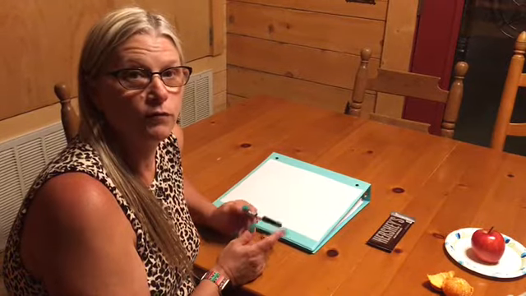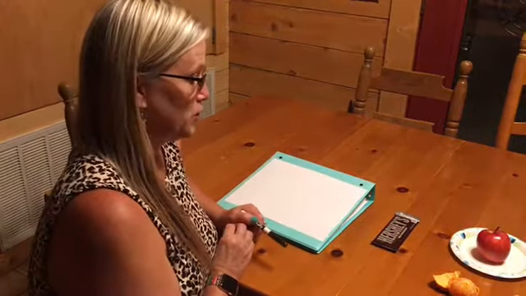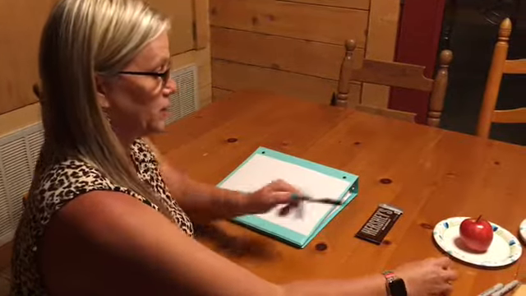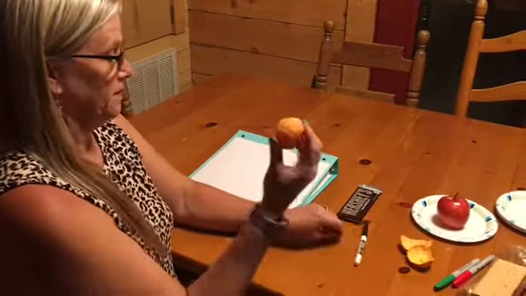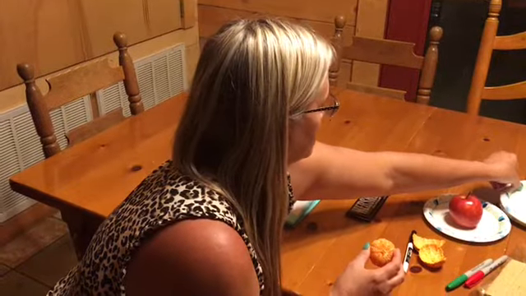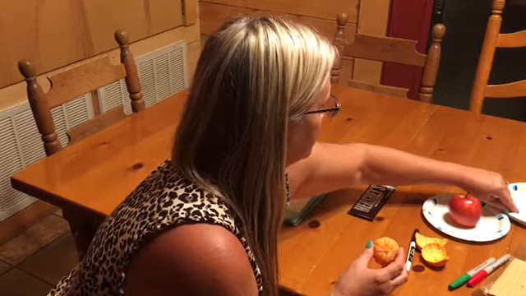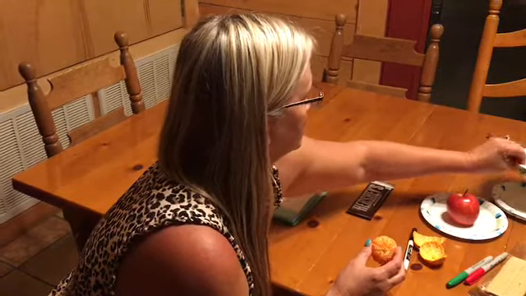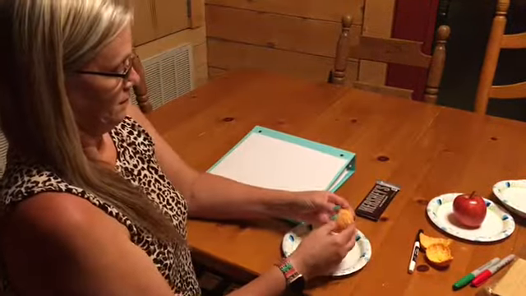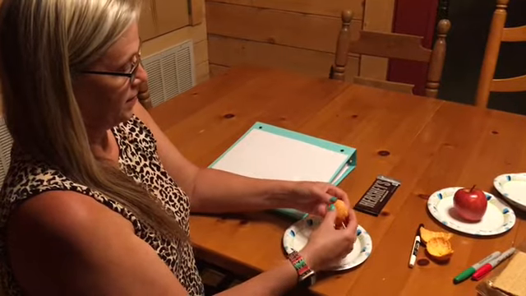We would review it with our TEKS target. But this is a review of fractions. So we're going to start with the tangerine that I just peeled. And I'm going to grab a plate. Okay, so we're going to see how many pieces.